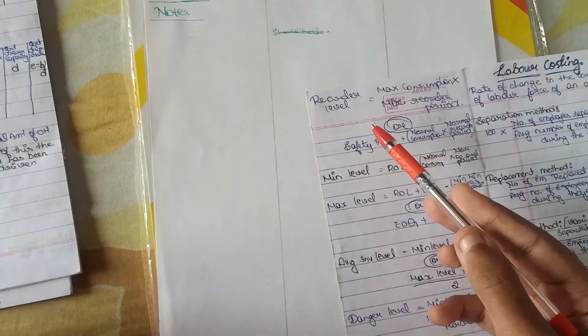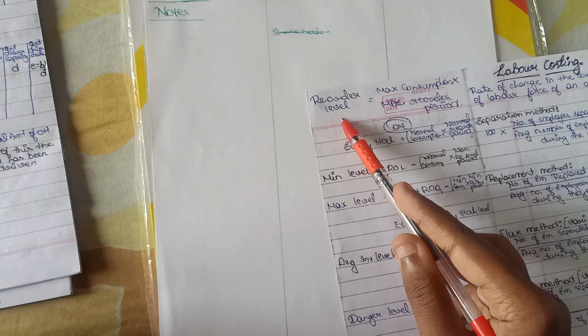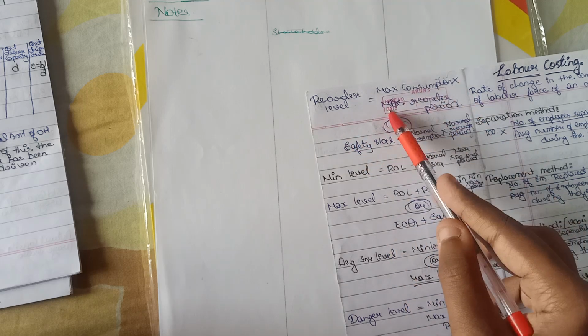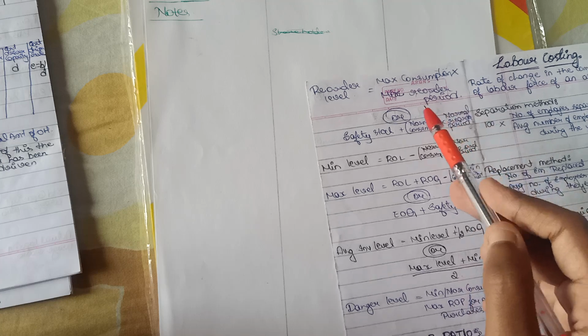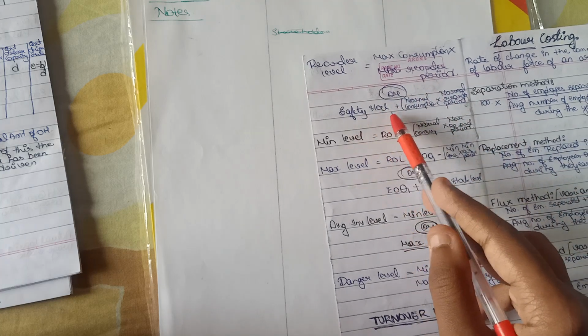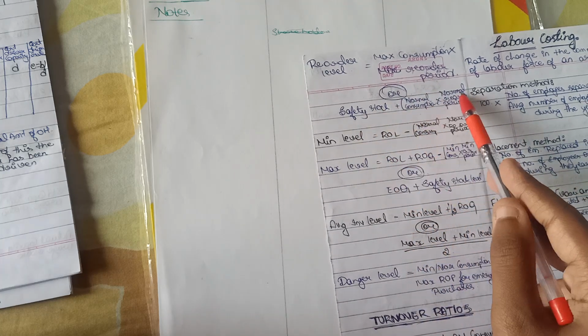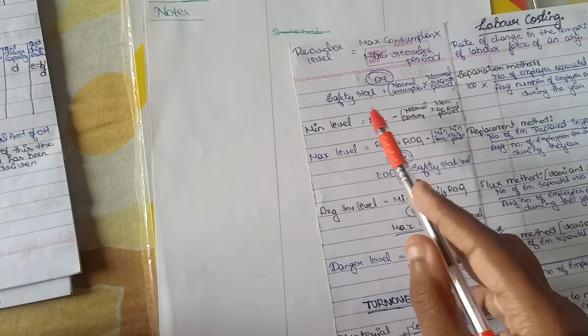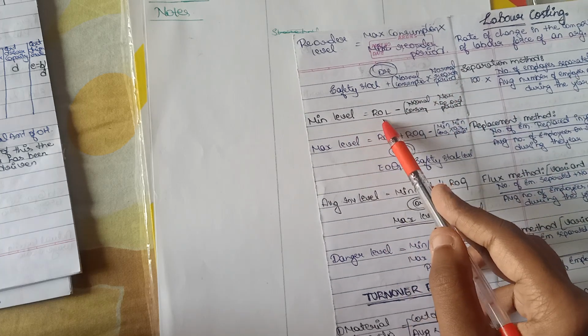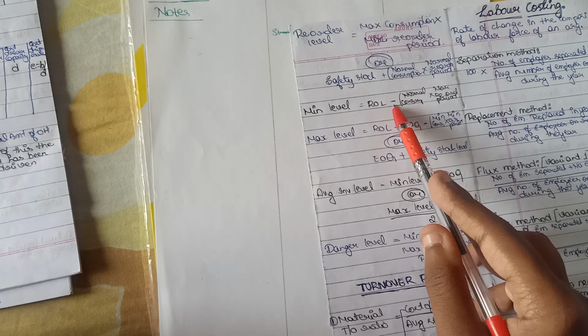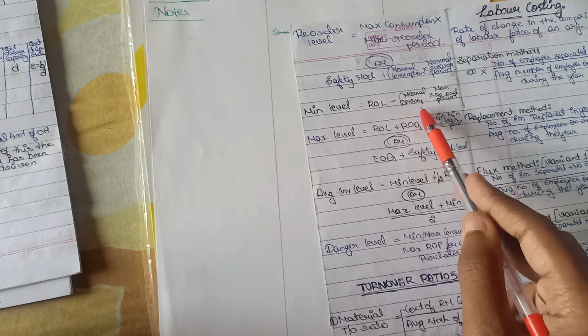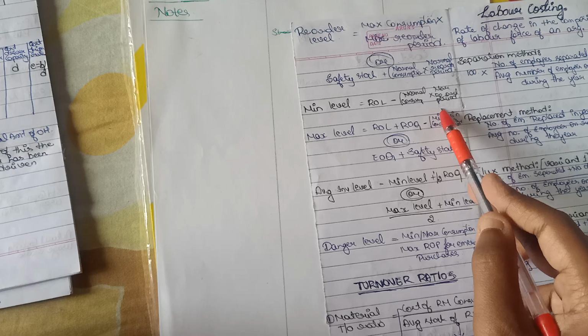In this chapter we'll also see about reorder level, that is maximum consumption into maximum reorder period, or safety stock plus normal consumption into normal reorder period. Minimum level is equal to reorder level minus normal consumption into normal reorder period.